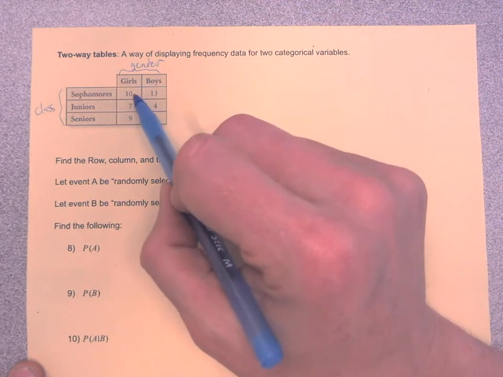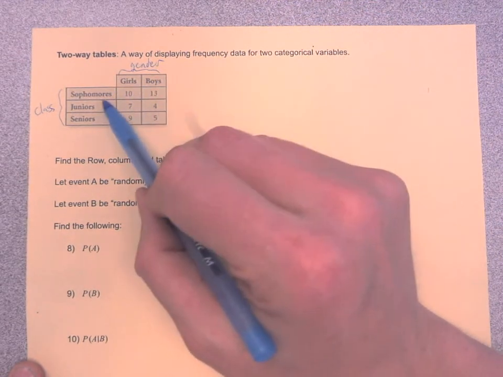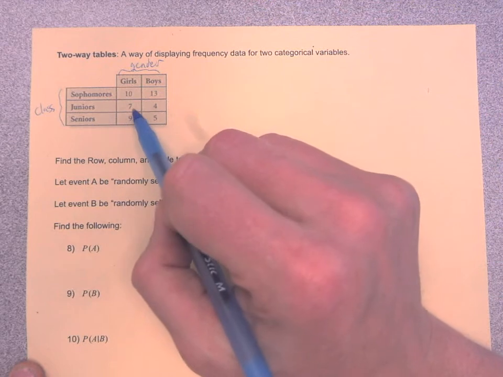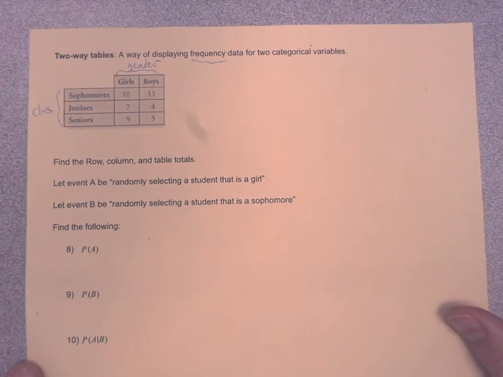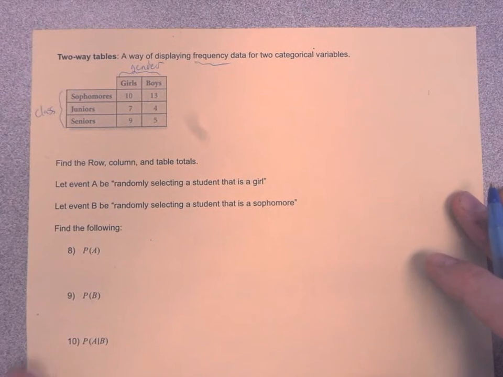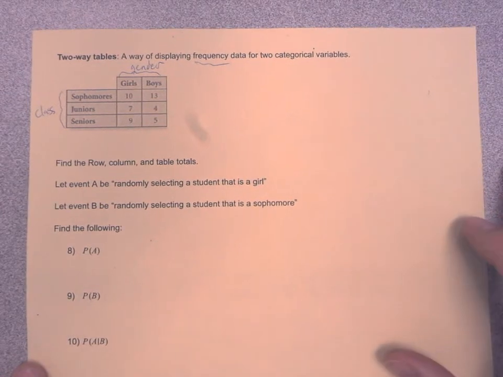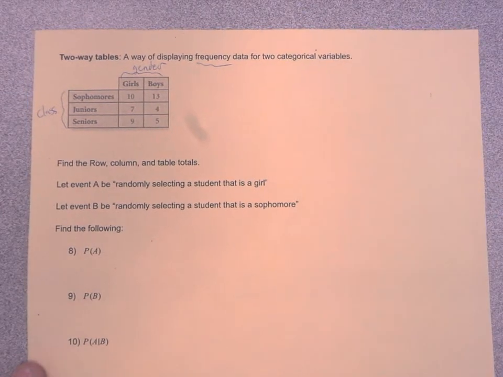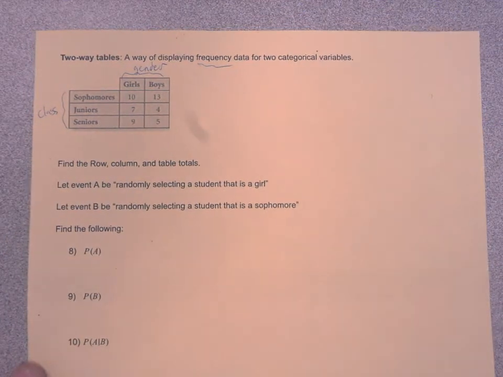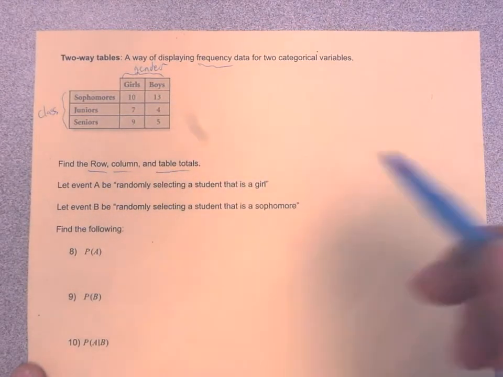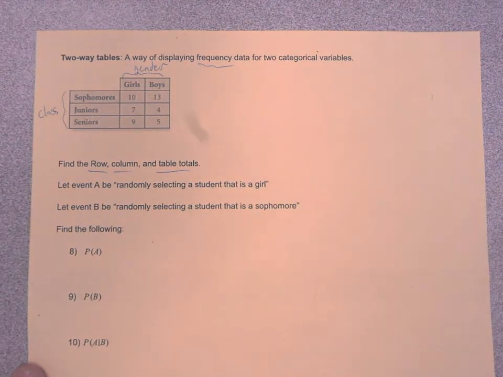This 10 represents how many sophomore girls there are. This is how many sophomore boys. This is how many junior girls and junior boys, how many senior girls and senior boys. So frequencies basically means counts, or how many times that category occurs. If we are given a two-way table, sometimes they're given with row and column totals, and sometimes they're not. In this case, we don't have those, so the first thing we want to do is find row, column, and table totals.